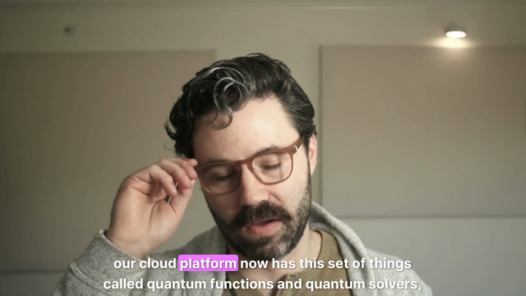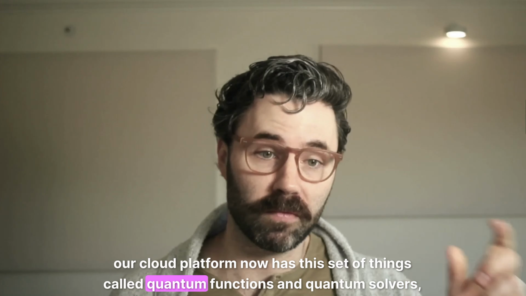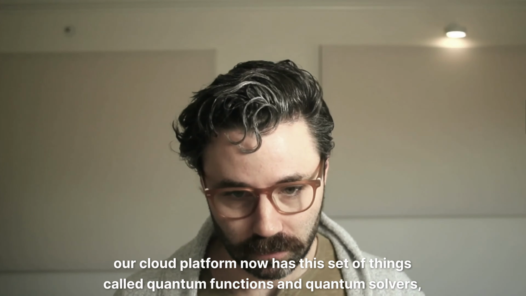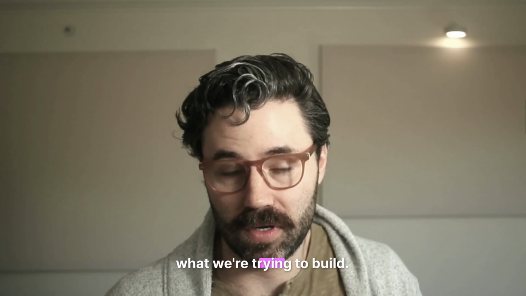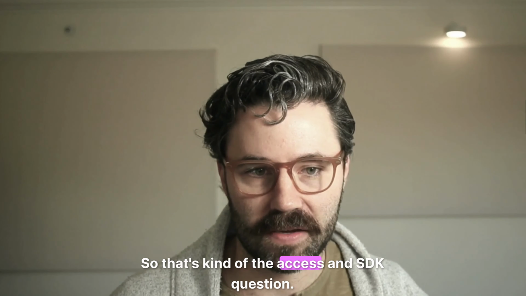Our cloud platform now has a set of things called quantum functions and quantum solvers, which are trying to allow us to build these building blocks. But it's a work in progress, I think, because it requires us to have a better picture of what we're trying to build. So that's the access and SDK question.